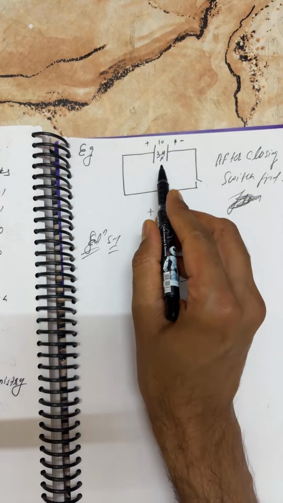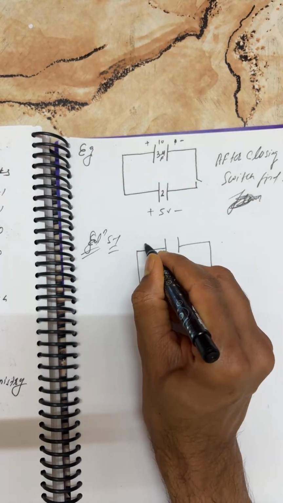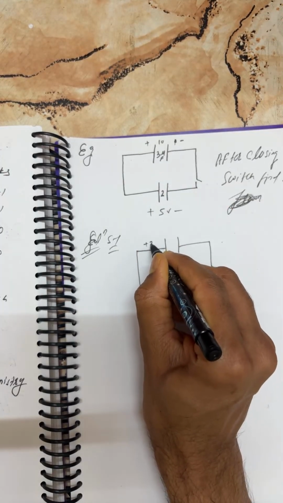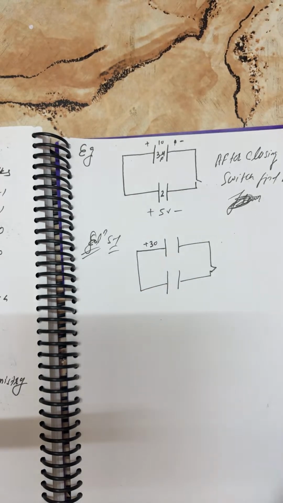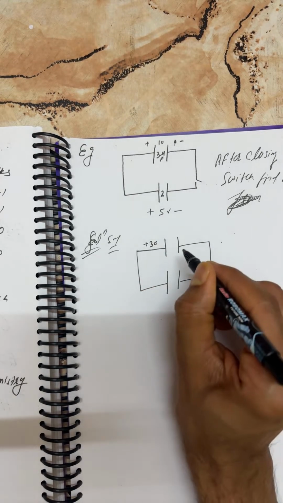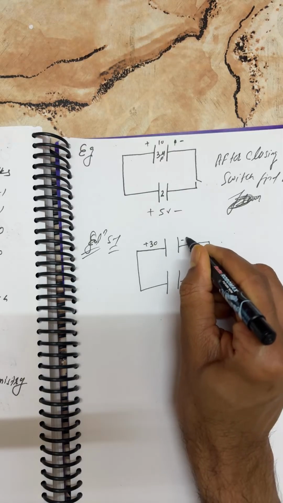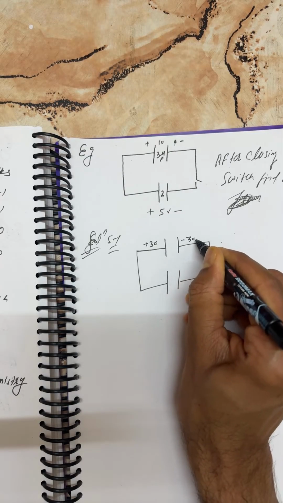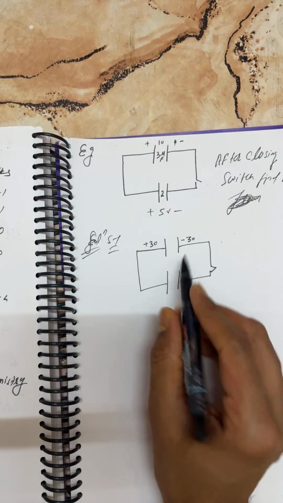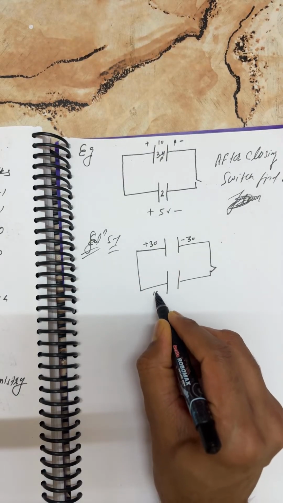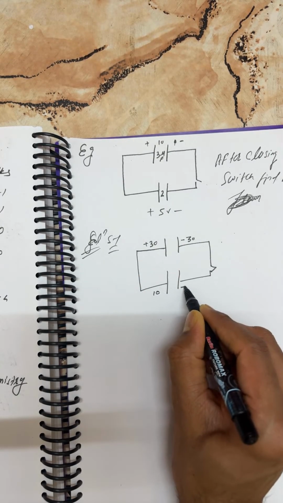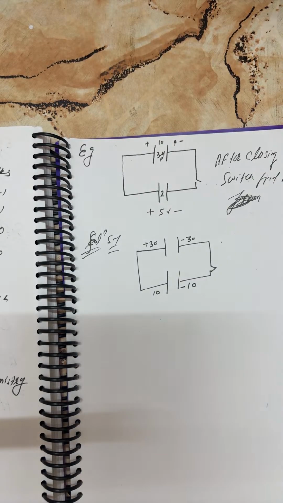So 3 into 10 is 30. You can say 30 microcoulomb here, but I don't have space. 2 fives are 10, so you can say 10 microcoulomb, and this is minus 10 microcoulomb.